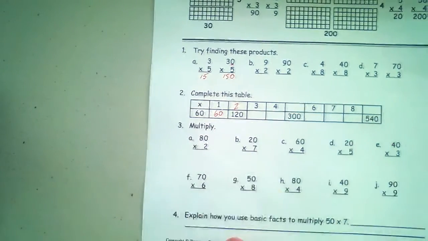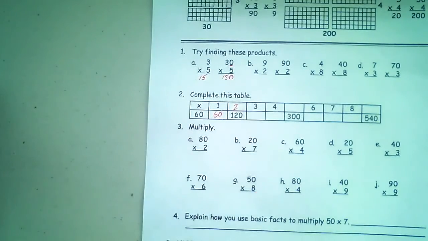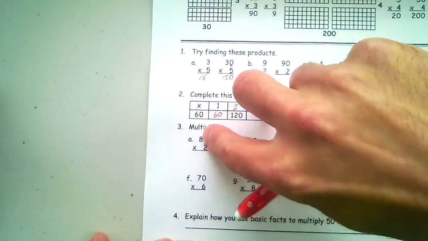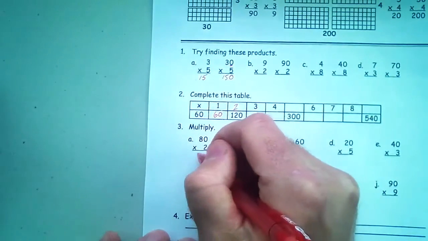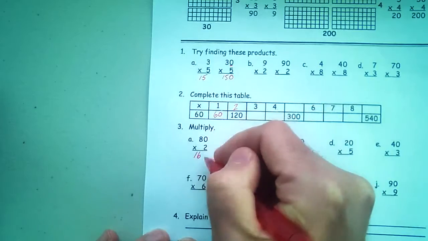I'm then continuing on here. So if I had 80 times 2, I can count by 80s, or I can count by 2s 80 times, or simply 8 times 2, because you know your times table so well now. You've got your 16 and the 0.